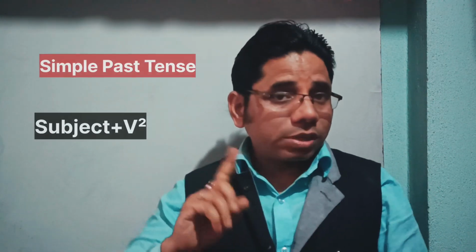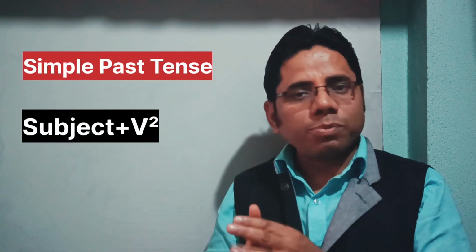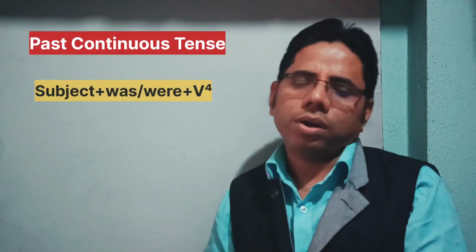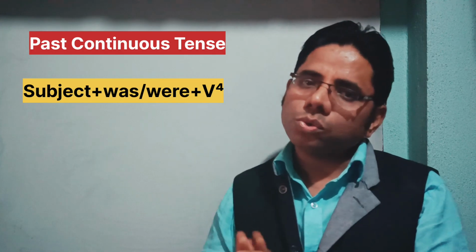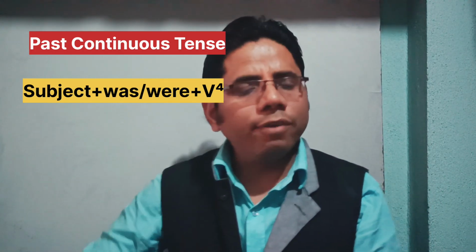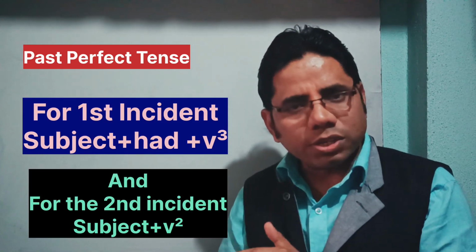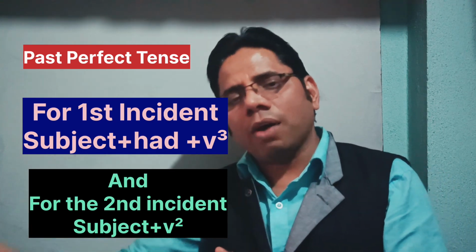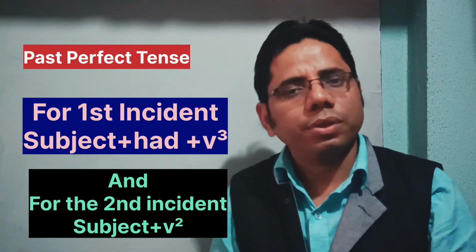For the simple past tense you use subject, then V2. For past continuous tense you use subject, then was or were, and then the verb in fourth form. For the past perfect you use subject, then had, and after had you use V3.